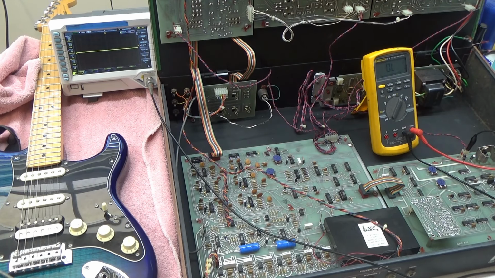And pin 15 of Z3 is, sorry, not pin 15, 13. Pin 13 of Z3 is the output of the flip-flop. So it's likely that one of these two chips, Z2 or Z3, is bad. So what we can do is just take them out and test them in the chip tester.